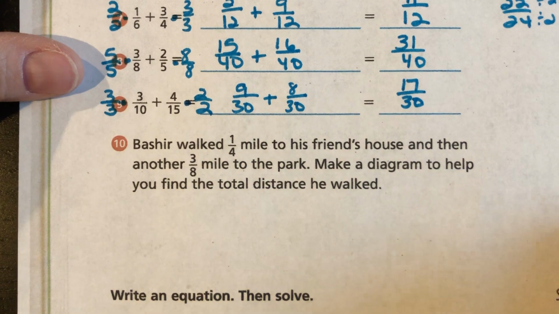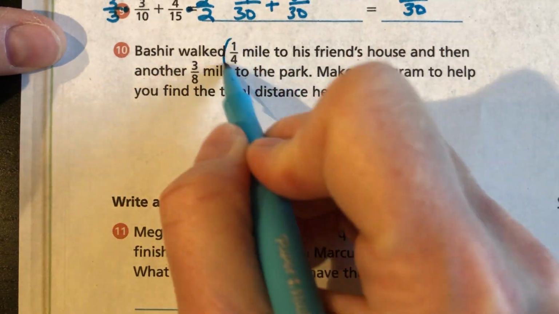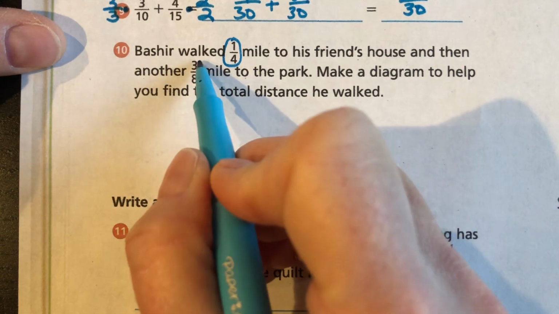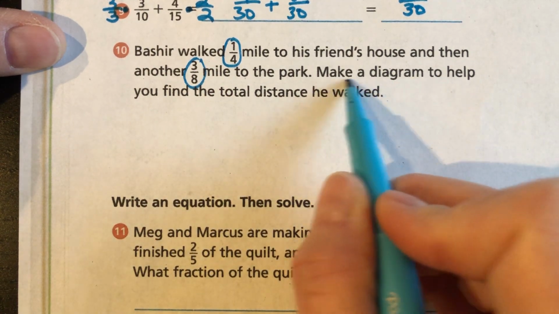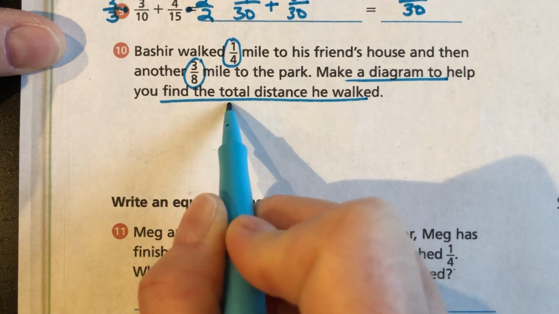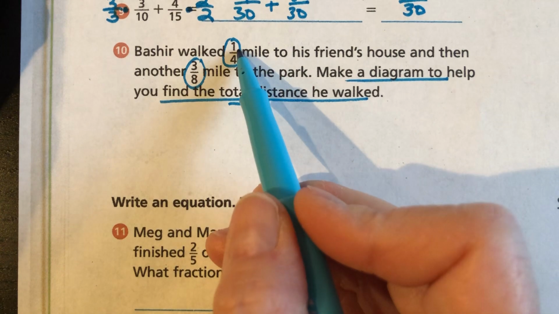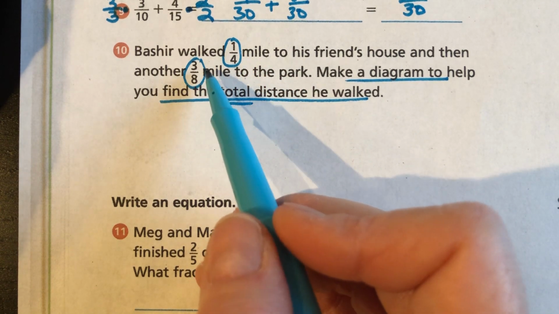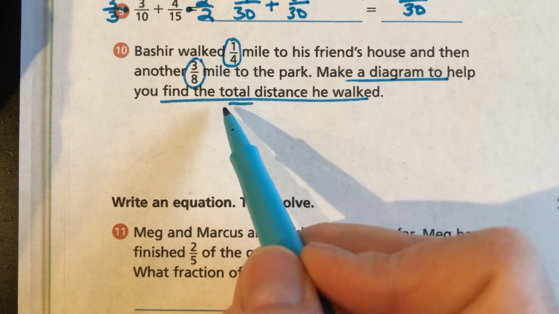All right, let's do some stories here. It says Bashir walked 1/4 of a mile to his friend's house and then another 3/8 of a mile to the park. Make a diagram to help you find the total distance he walked. So to make a diagram, that means I want to put 1/4 and 3/8 together on here because he walked 1/4 and then another 3/8, and we want to find the total distance.